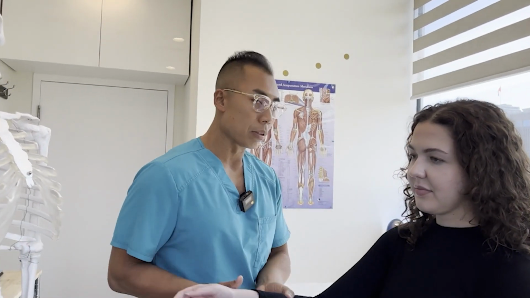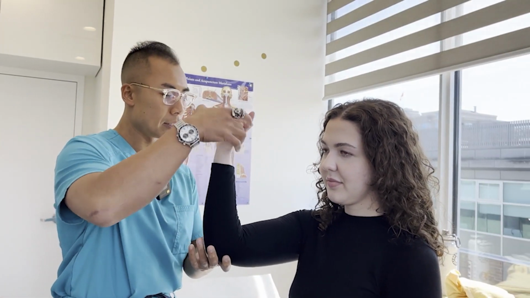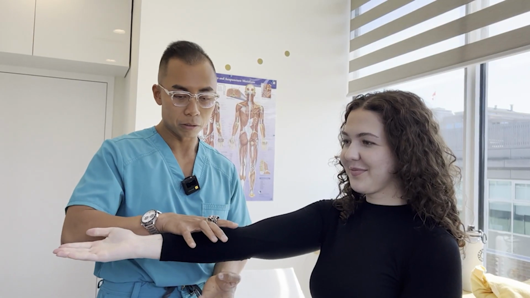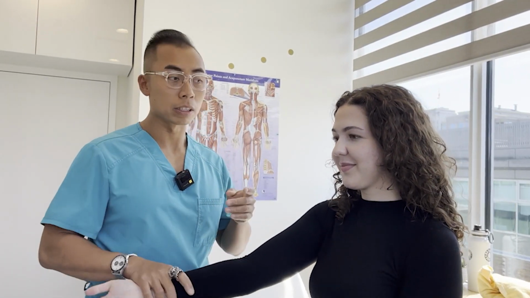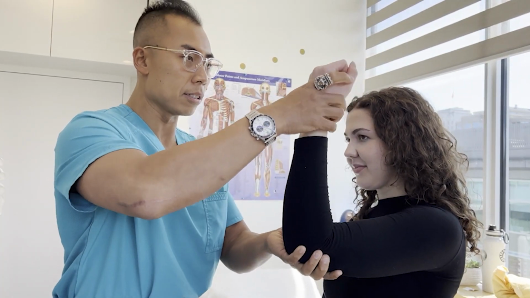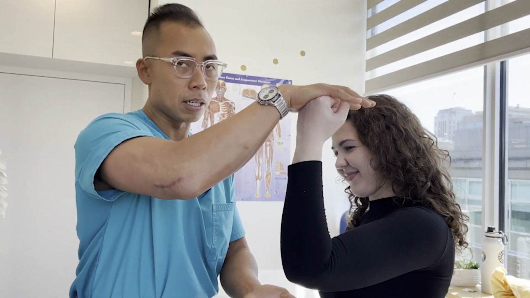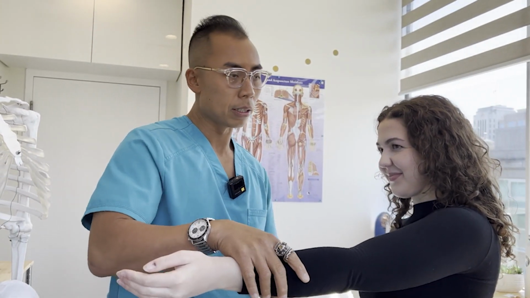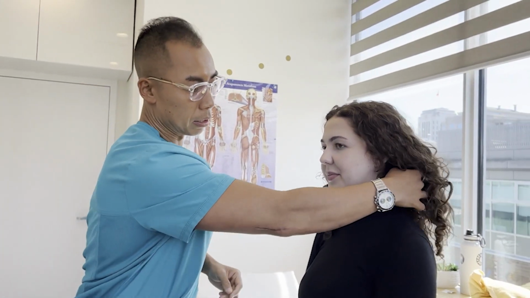Now I'm going to compare to the right side. Okay, make a fist, resist. Yeah, strong, no pain. Okay, hold, resist. So we got a reference point. The right side is normal, and the left side is a bit abnormal. Now turn one more time. Now resist.